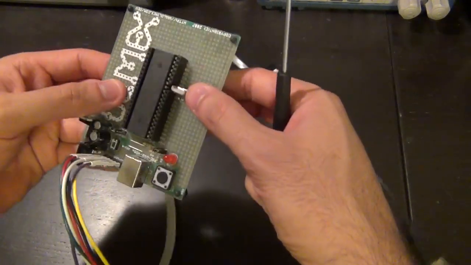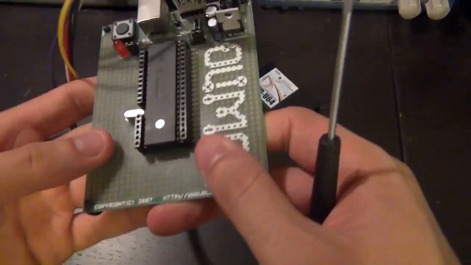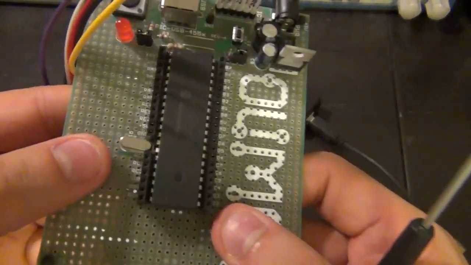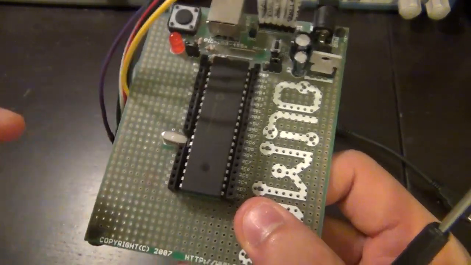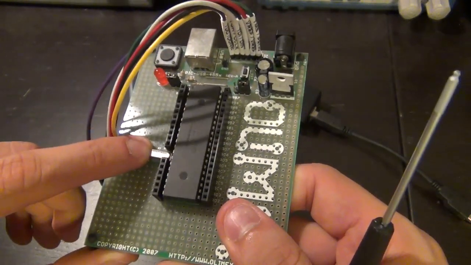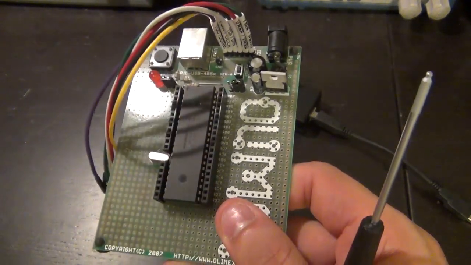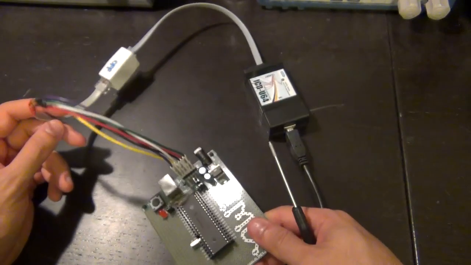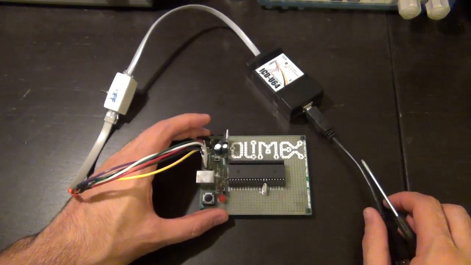And there is a crystal oscillator here. It's actually just a crystal, not an oscillator, and this is a 20 megahertz crystal that I have on here. This chip has a built-in PLL and a frequency multiplier, so even though I'm using a 20 megahertz clock, I can actually run the internal clock at 48 megahertz. So it's all nice and simple.